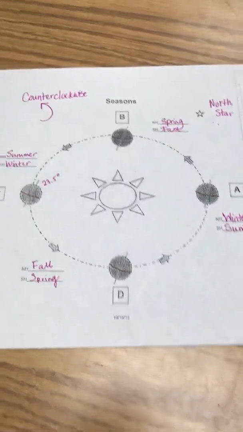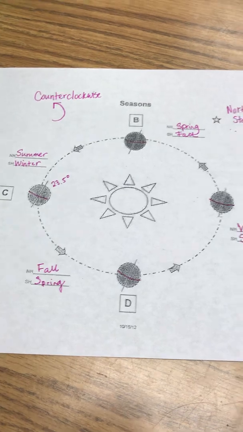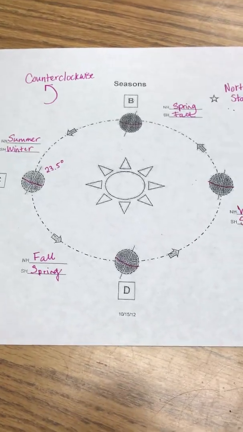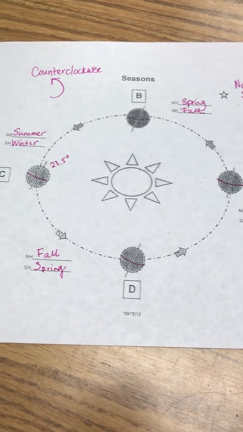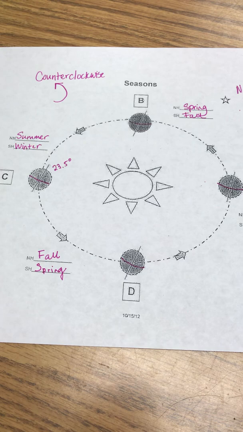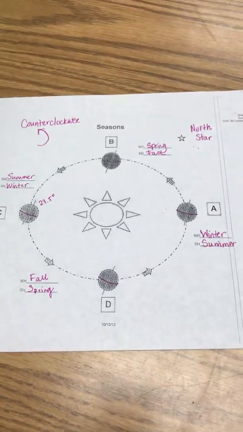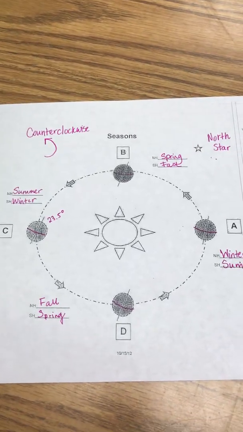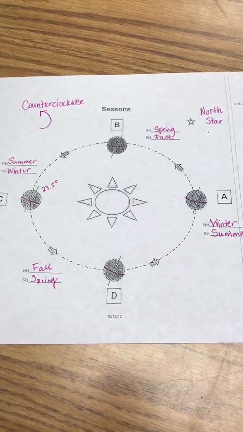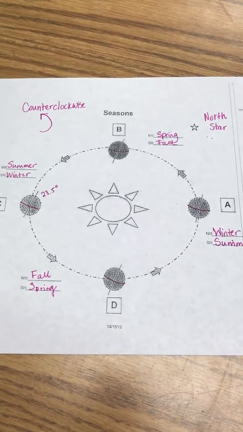Remember, if the axis is tilted towards the sun, it's summer. If the axis is tilted away from the sun, it's winter. And if the axis is neither tilted towards or away from the sun, but directly in front of it, or lined up with it, it's going to be the spring and fall season. So that is how you label the seasons diagram and interpret the seasons.